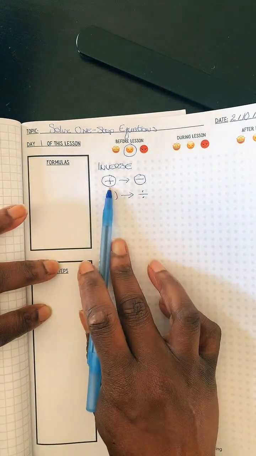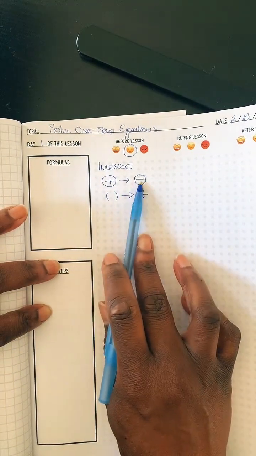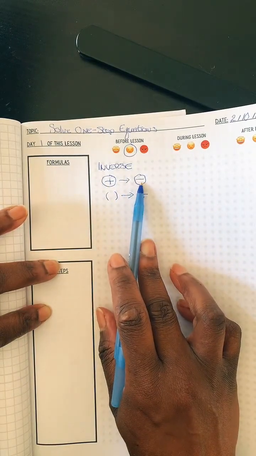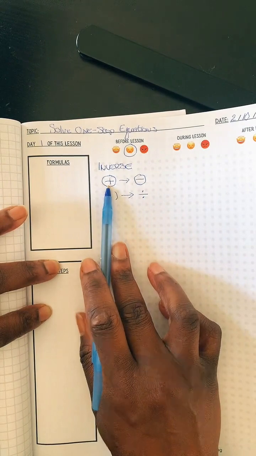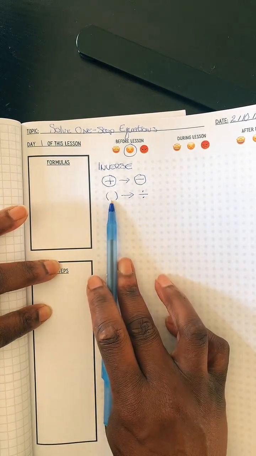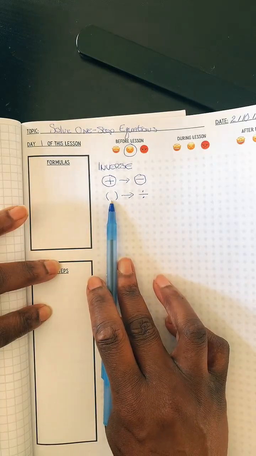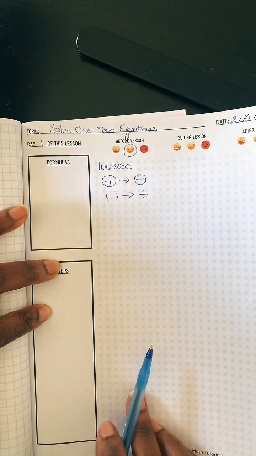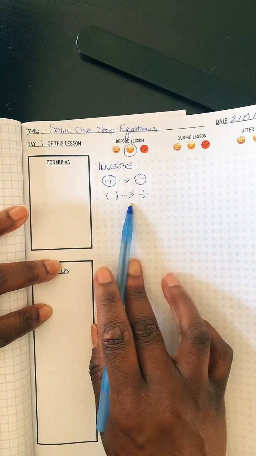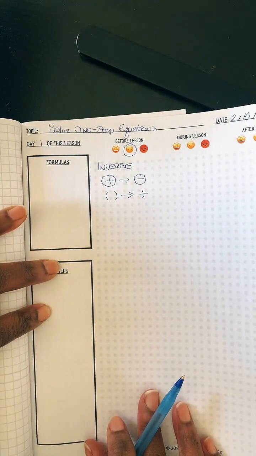All right, so if you understand the inverses, so the inverse of plus is minus, the inverse of minus is plus, and vice versa. The inverse of division is multiplication, and the inverse of multiplication is division. So once you get this down, you can solve equations.